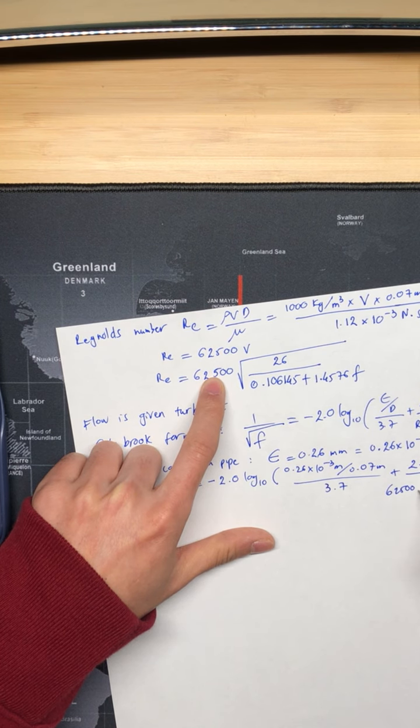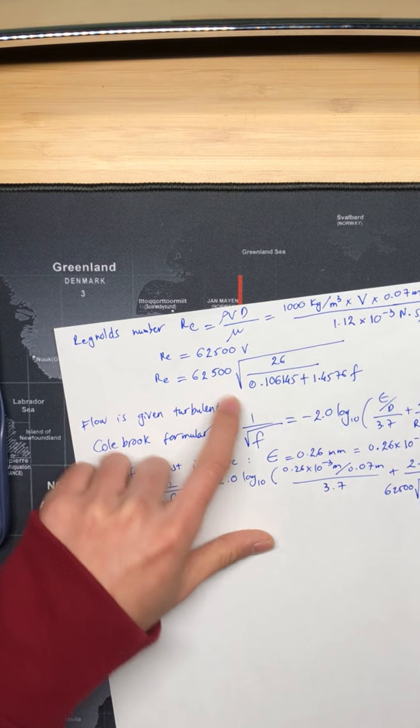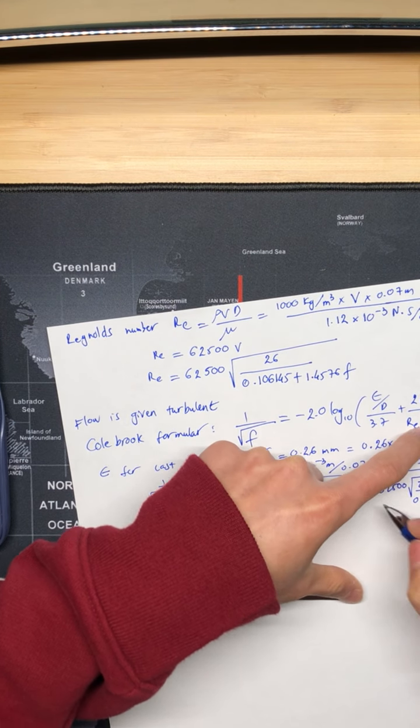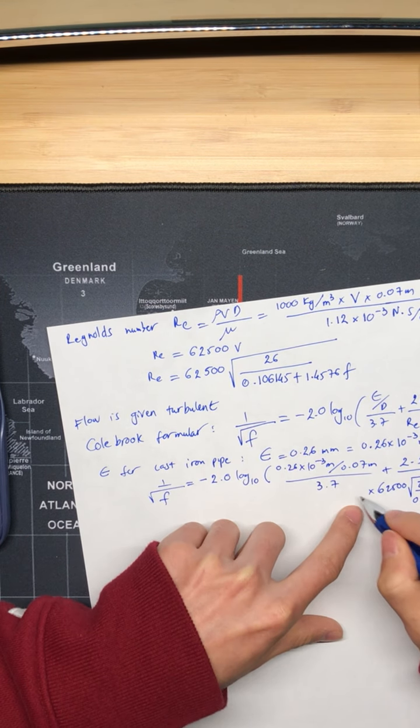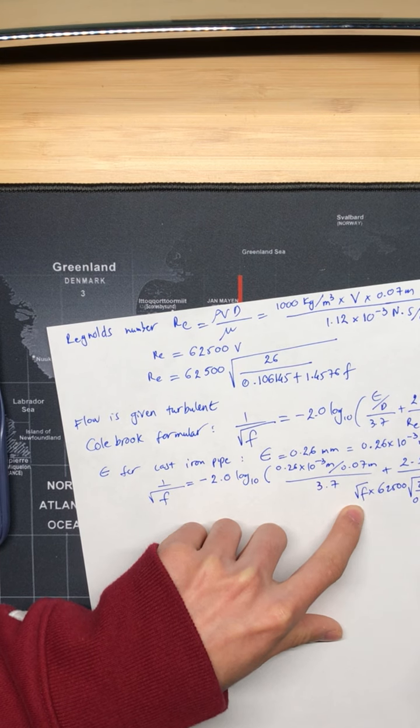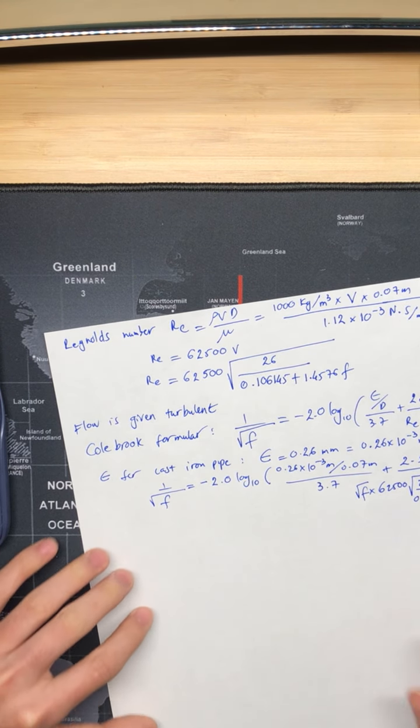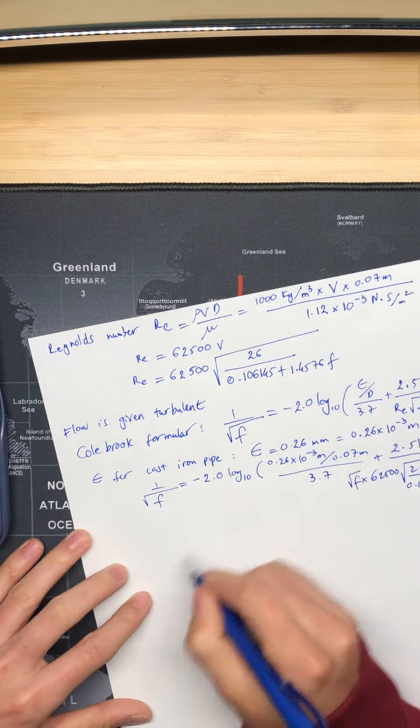6250 26 over 5 plus 1.4576 F times square root of F. Alright, let's just clean up a little bit.